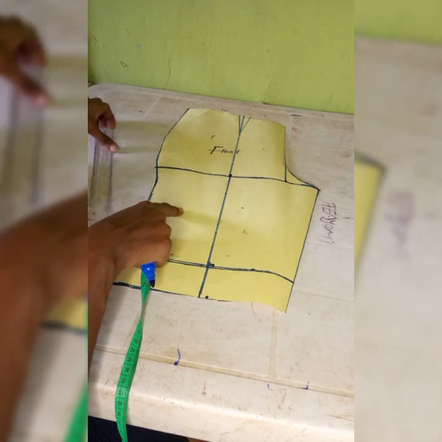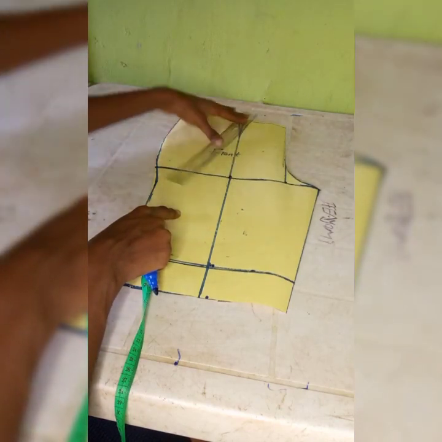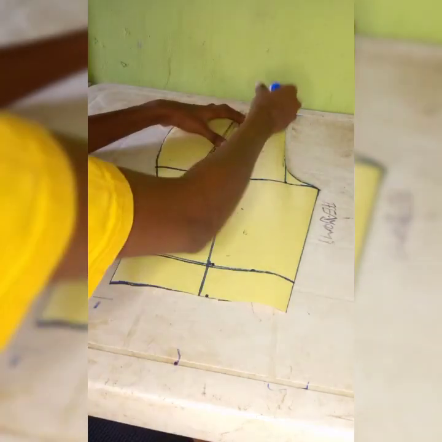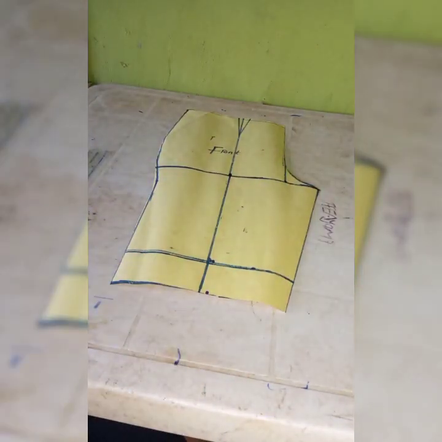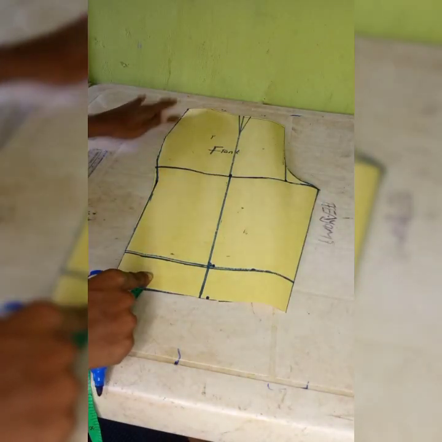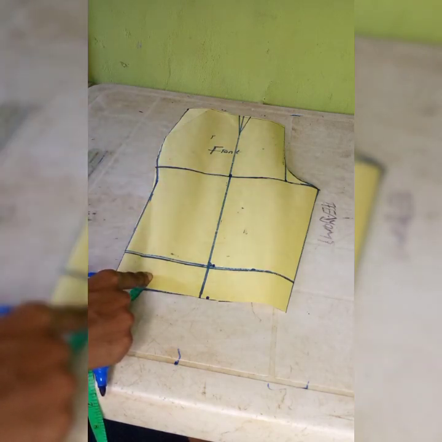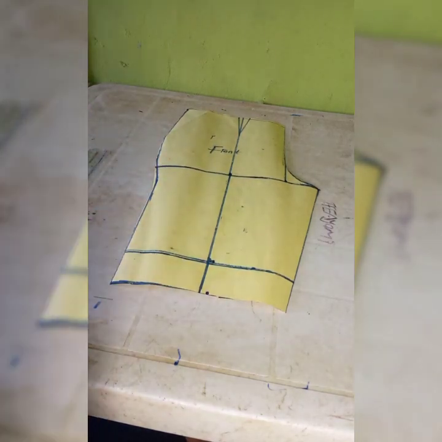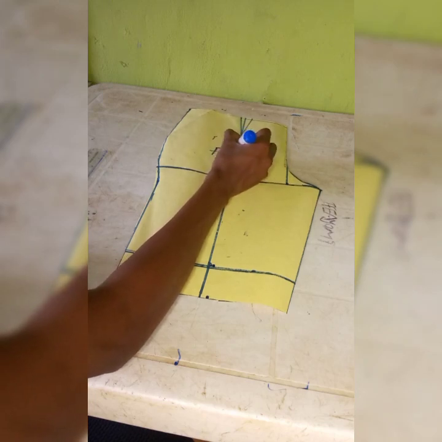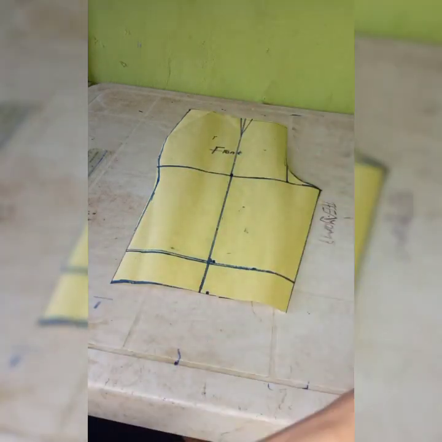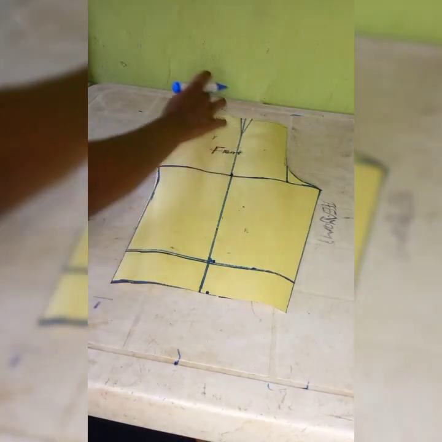Then you rule it like this, as you can see. I already ruled it out. Then here I just cuff this side, as you can see. Then I labeled it front in order not to mix it together. Then I slant in this side.